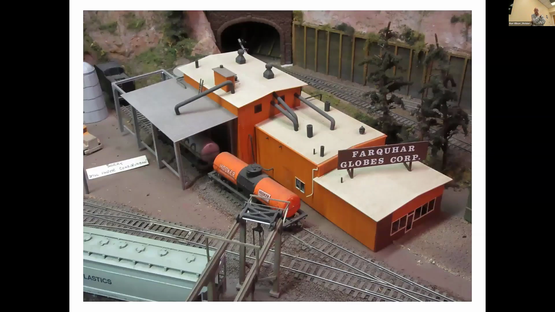So here's a little layout operation and a couple of tank cars. And again, as Rich walks by this industry, I'd look, okay, high pressure, low pressure tank cars, which is it?